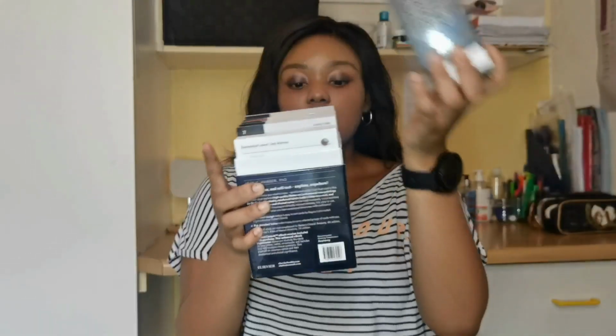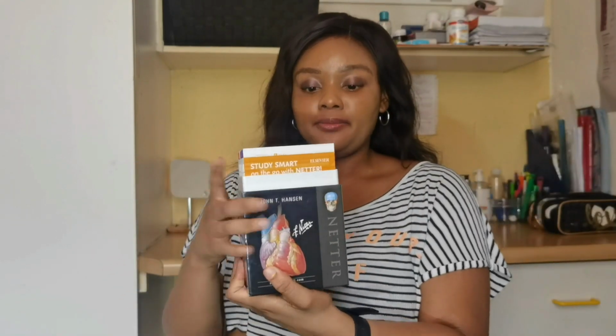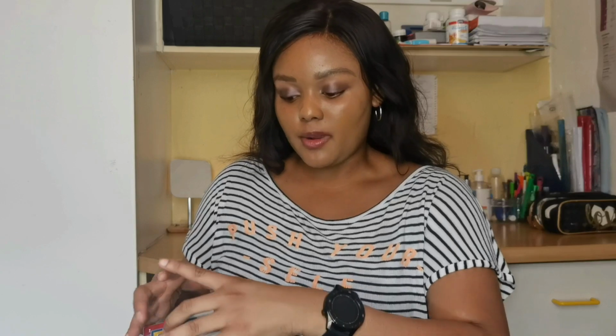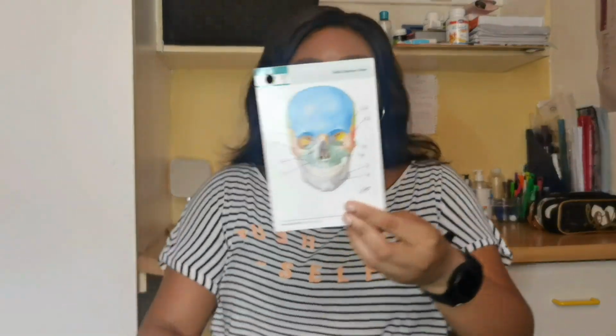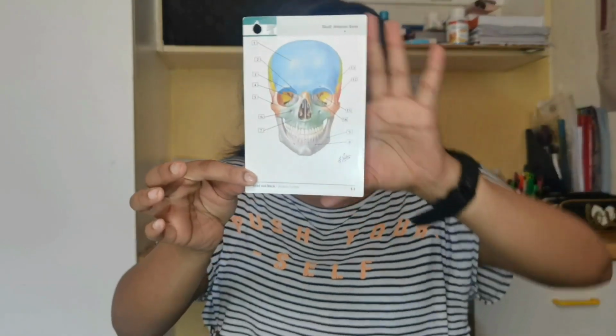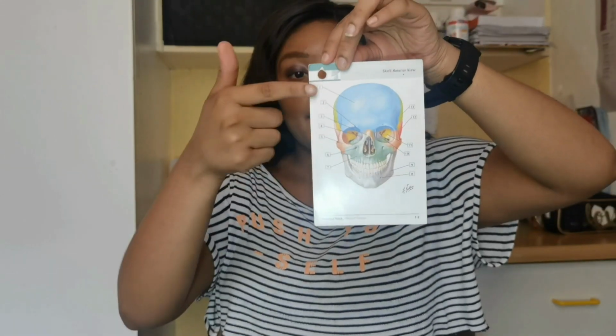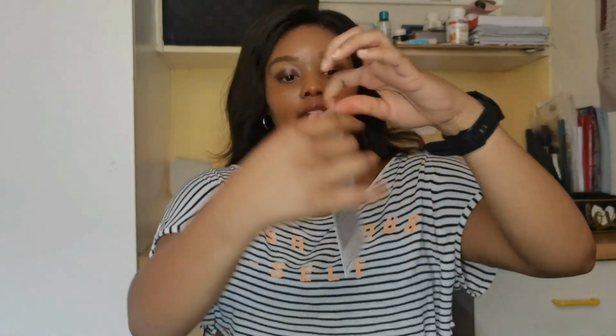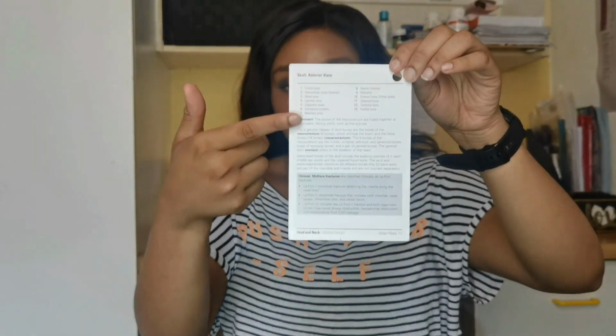Next up for anatomy is this flashcard set. It has flashcards to revise, and it's very good for revision. I use it sometimes to just remember the structures and stuff. It has all of the structures you're supposed to identify, and then it gives you the answers, the comments.